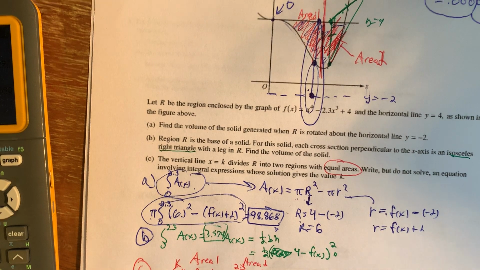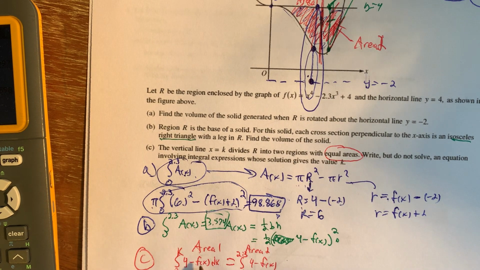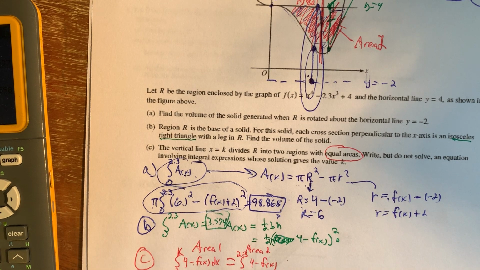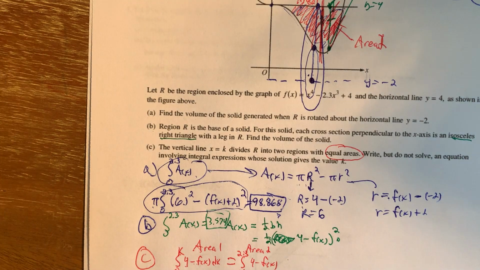And this is it. It said, write, but do not solve, an equation involving integrals that gives the value of k. If I were to solve this equation, I would get what k would need to be. But I don't need to solve it, so that's what it is.